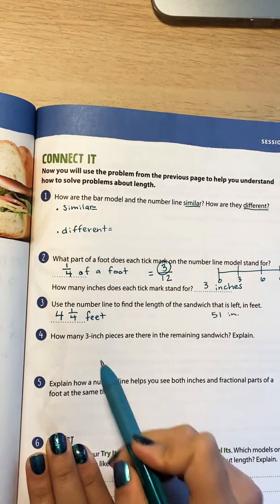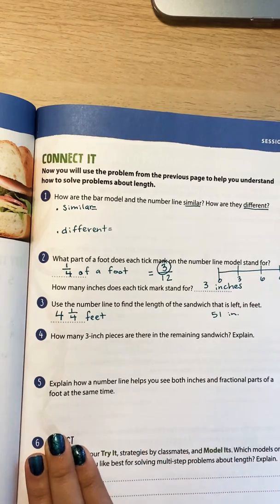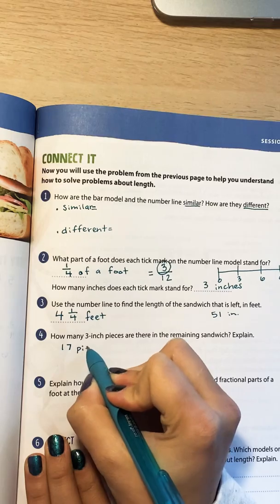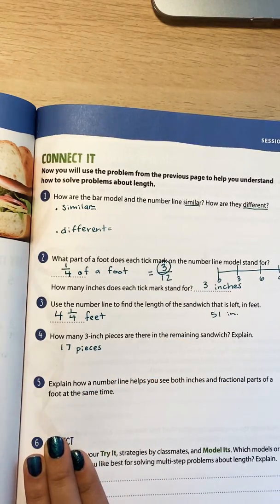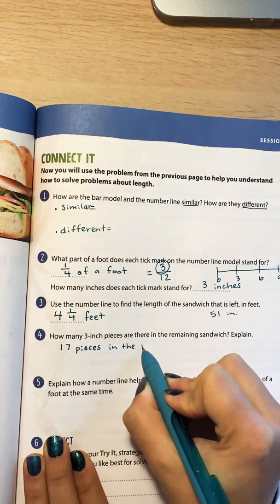Okay, and then how many 3-inch pieces are there in the remaining sandwich? So this was our answer from before. 17 pieces. That's the answer we found on our page. 17 pieces in the remaining sandwich.